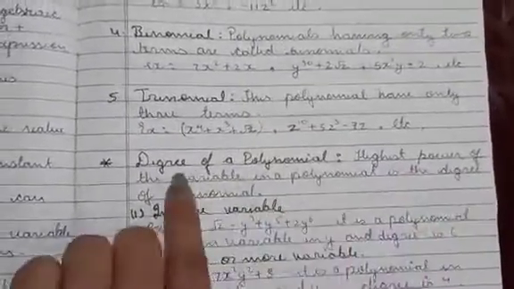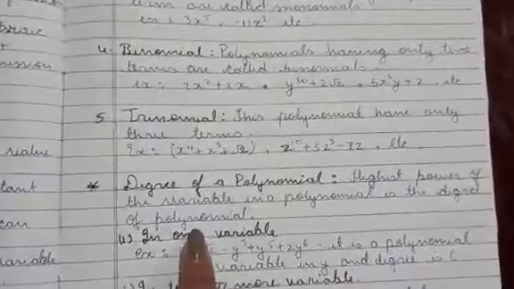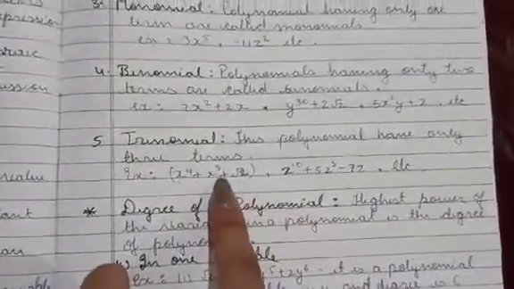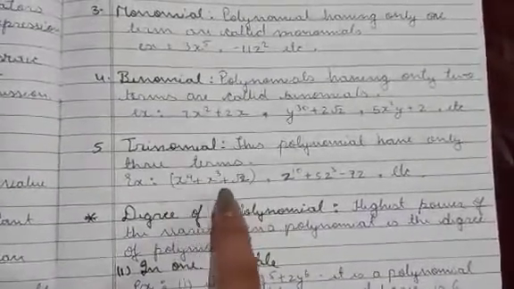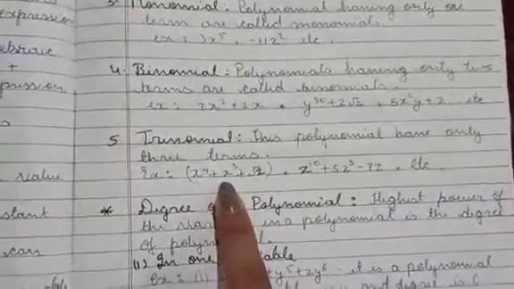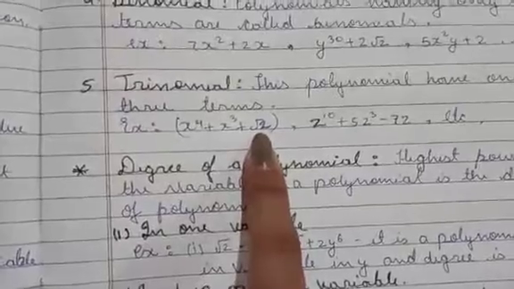Highest power of the variable in a polynomial is the degree of the polynomial. Okay, if we have a polynomial, see for example this is the polynomial. And highest power of the variable. In this polynomial we have three terms. First term is x to the power 4, second term is x to the power 3 and third term is a constant, which is root 2.